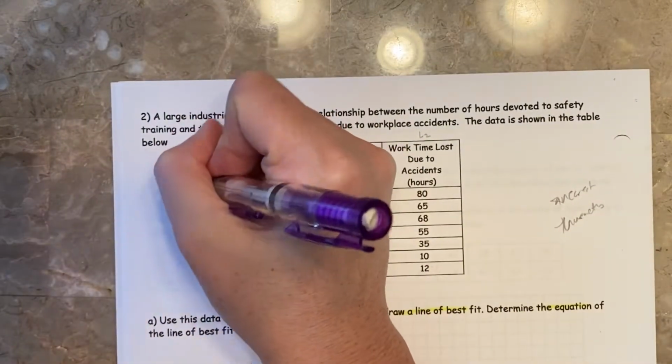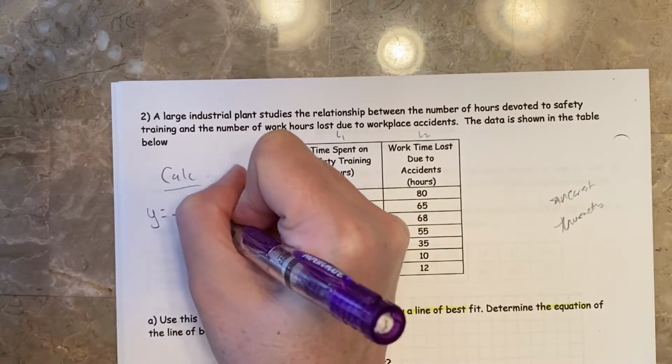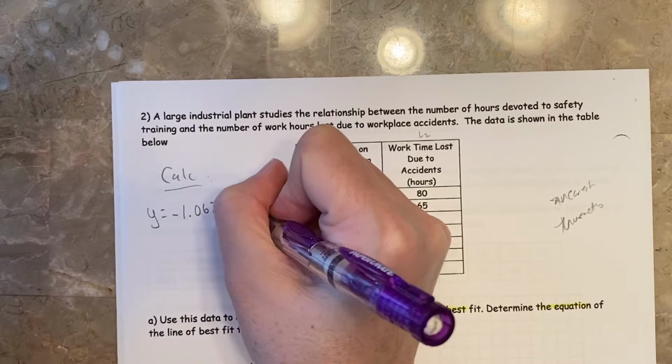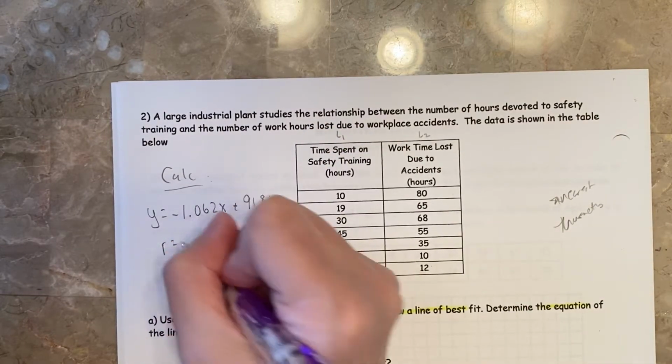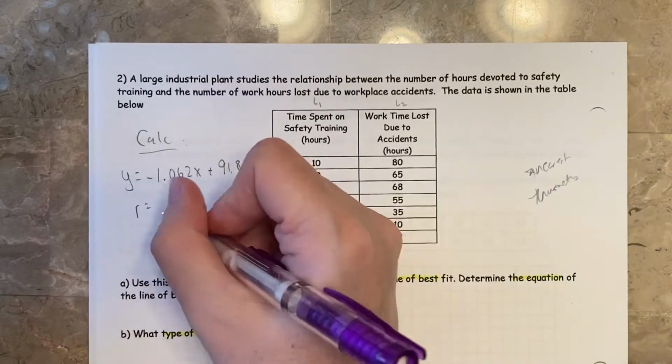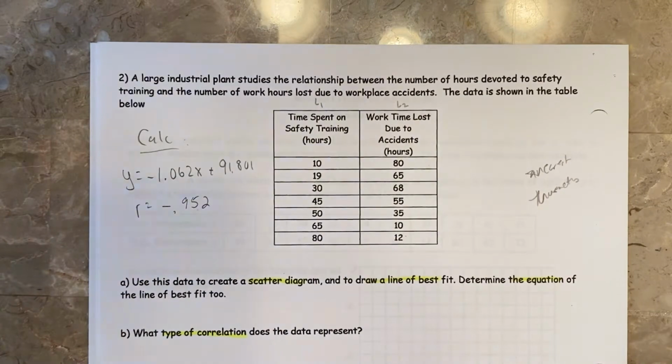So this is all from the calculator. Okay, I'm copying it right from the calculator. -1.062. Don't forget the X. You need the X to tell you which one is the slope. And then for the correlation coefficient, even though it didn't ask for it, we're going to write it down.